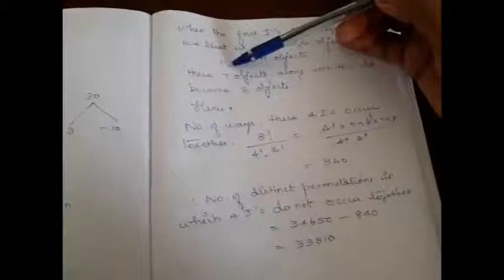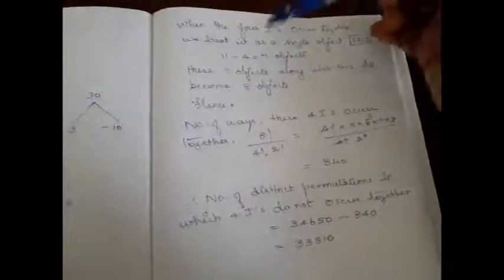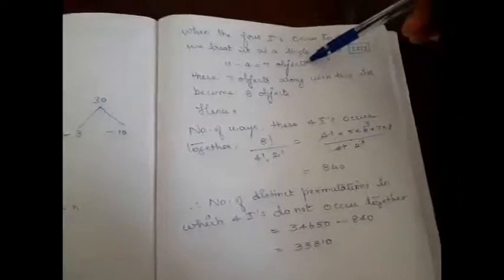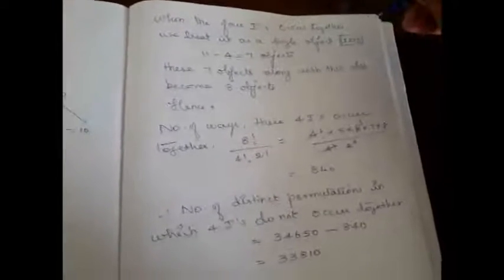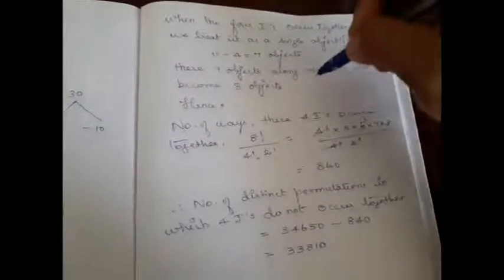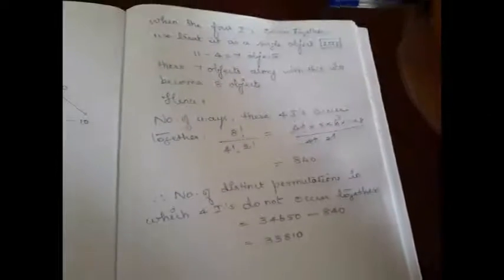So actually we had 11. So 11 minus 4 will become 7 objects. Alright. Now we have 7 objects plus we will take this as one object. So 7 plus 1, 8. So as of now we have 8 objects. Right. Out of these 8 objects, we have S repeated 4 times and P repeated 2 times.